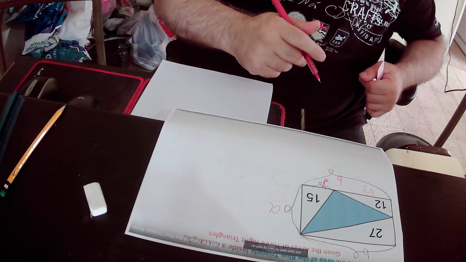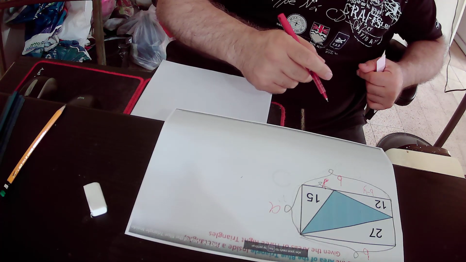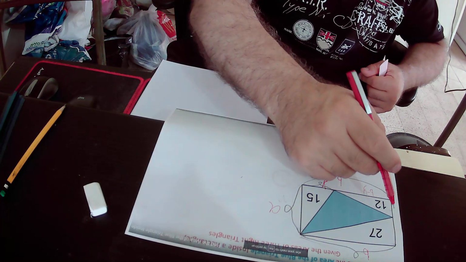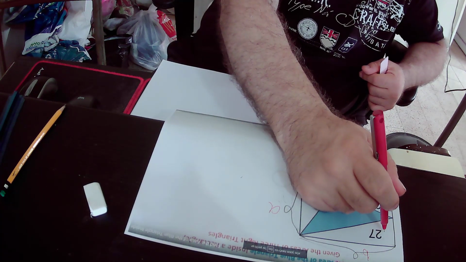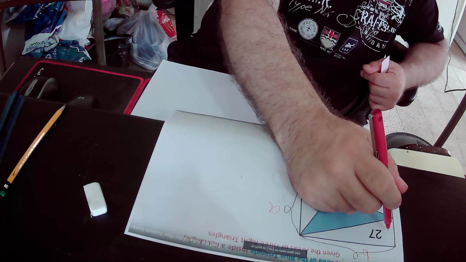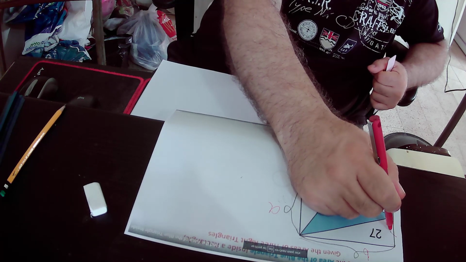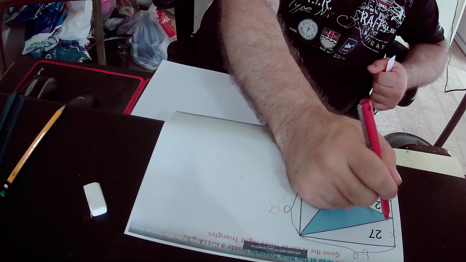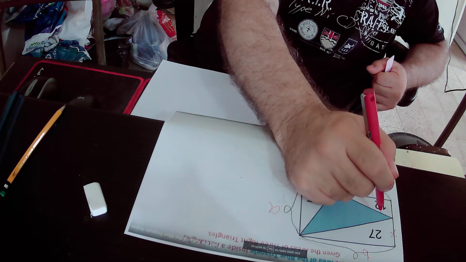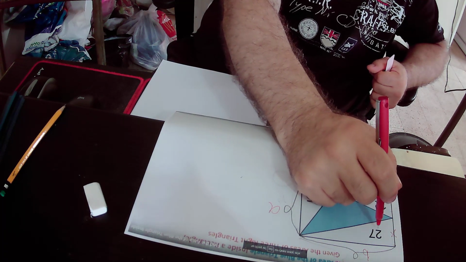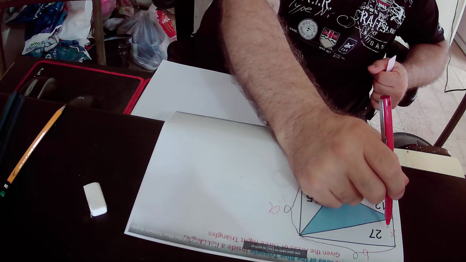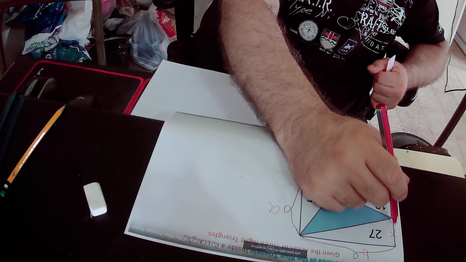In the same way, we will define the height of the triangle whose area is 27 units as x.